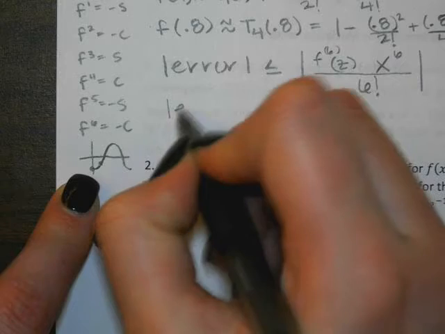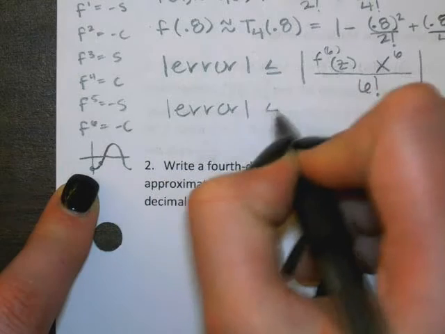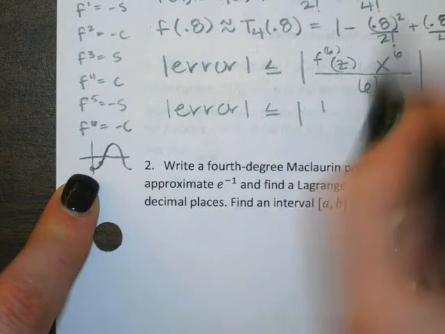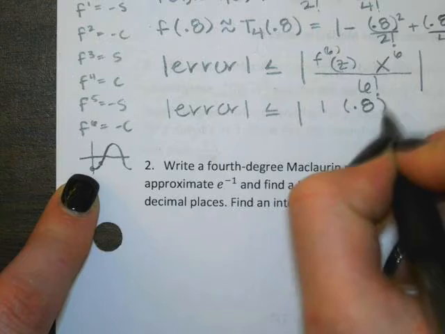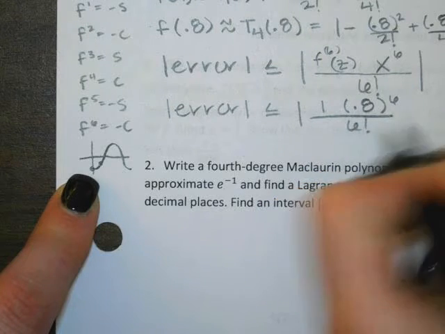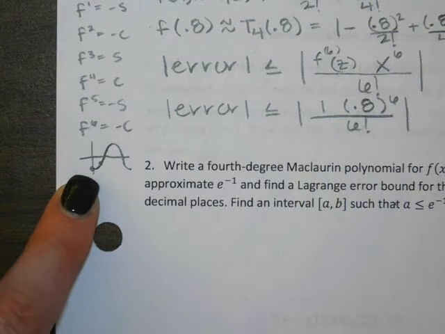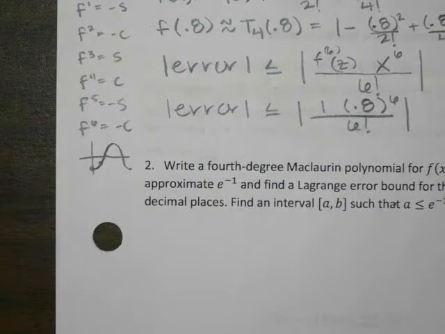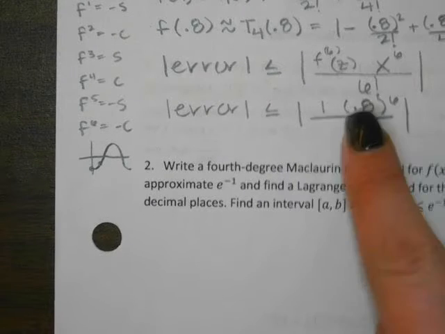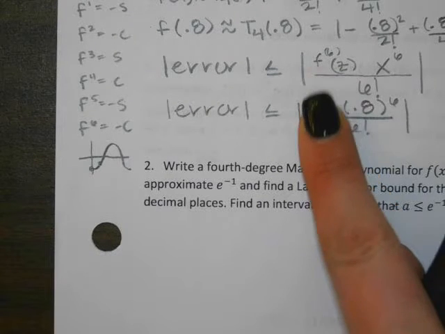So I'm going to say my error is less than or equal to 1 times 0.8 to the sixth divided by 6 factorial. Now what I will say is I have been consistent on my answer keys to go through and do this work every time.